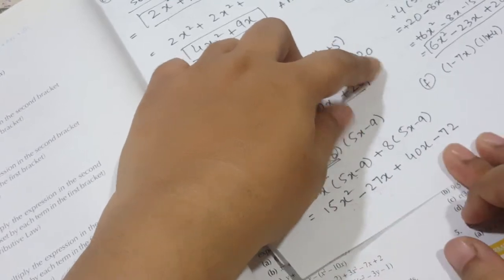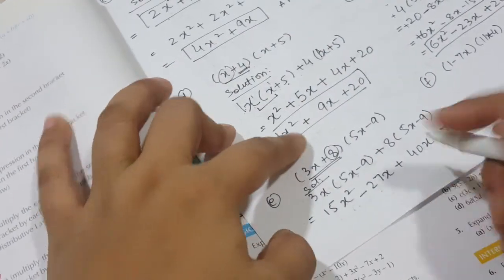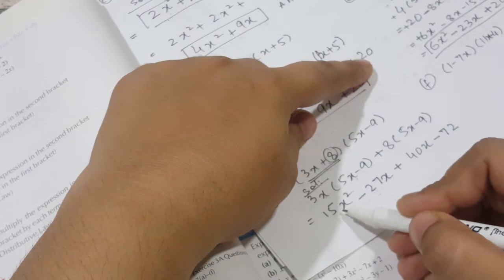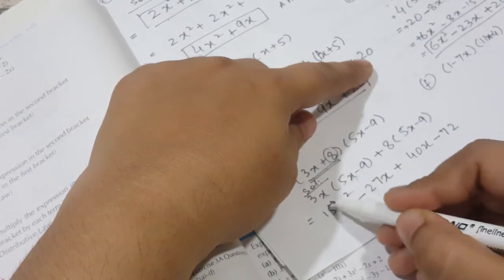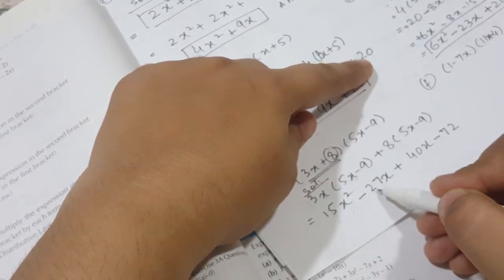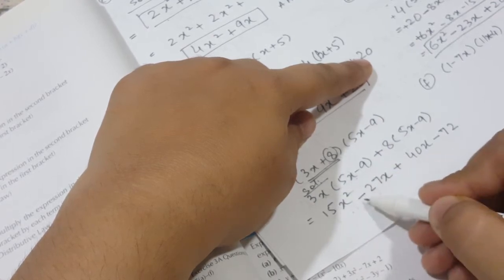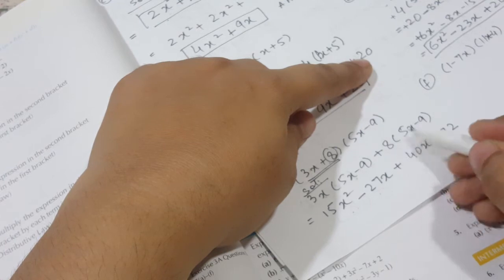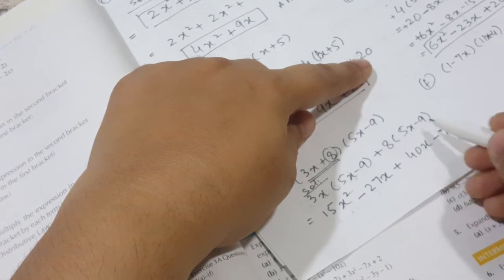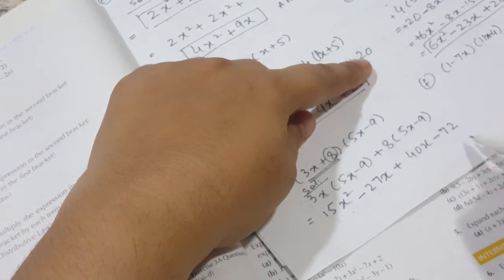Now the brackets are open. How have we opened the bracket? 3x, 3 5s are 15, x squared, 3 9s are 27, and the 9 was a constant, so x is simply written as it is. So minus 27, plus 8 times 5 is 40, x plus minus minus, 8 times 9 is 72.